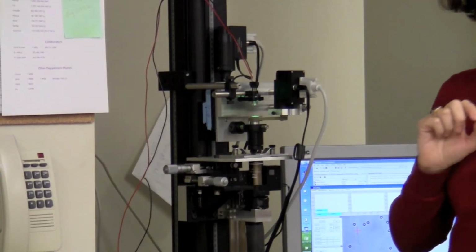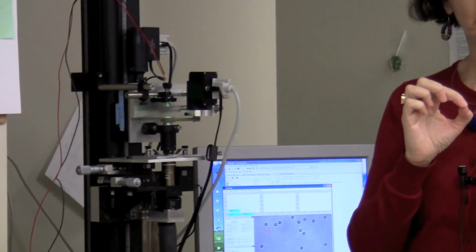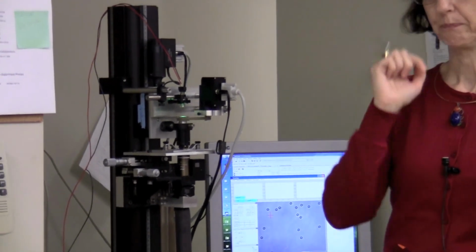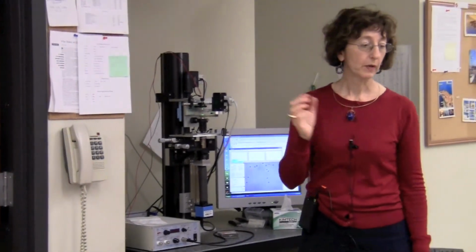The magnets can be moved up and down along the optical axis of the microscope or rotated. On the stage of the microscope, we place a tiny microchamber, just like this, where we flow in DNA molecules and proteins.